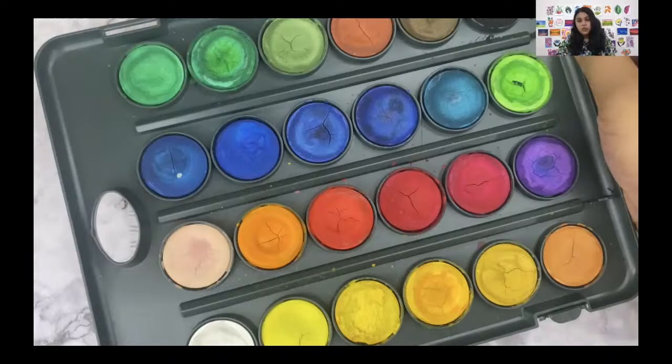But if you do not have watercolor cakes like this, and you have some other kind of paints or colors like acrylic paint, you have poster paint, you have any other tube paint, you can definitely go ahead and use it. Use whatever you have which is comfortable for you. You don't necessarily need what I have right here.